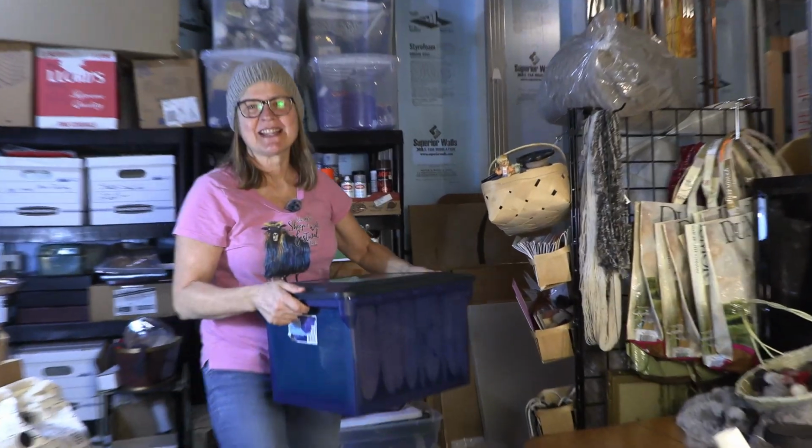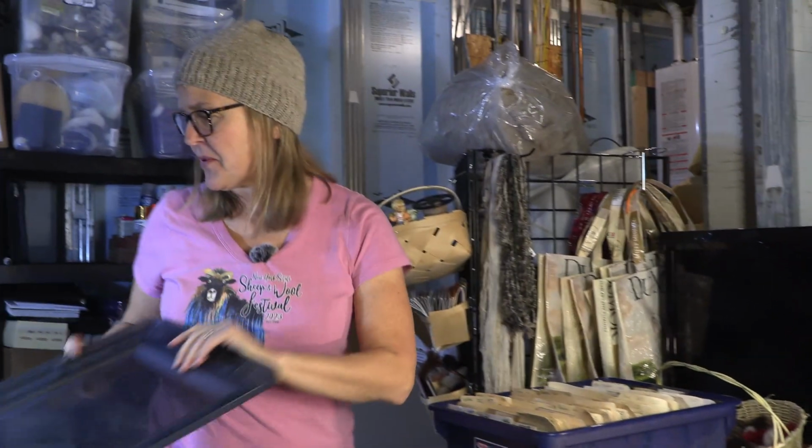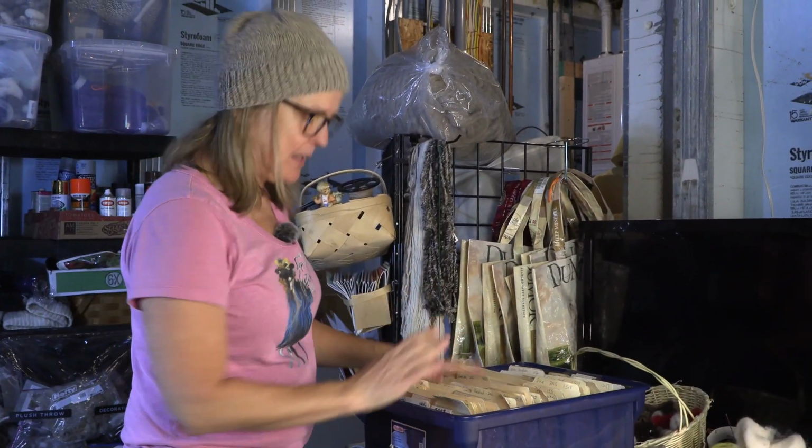So many times I get asked how many sheep are in my flock, and it's difficult to answer because I've always got, it's a very fluid number. There's sheep coming in, sheep leaving.